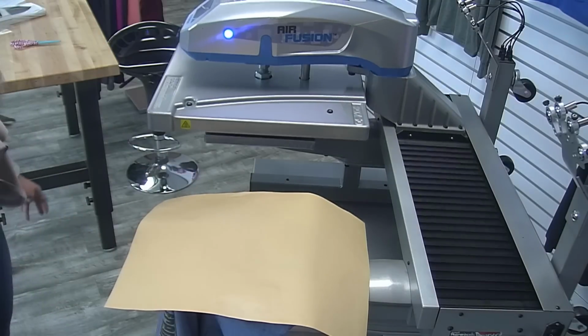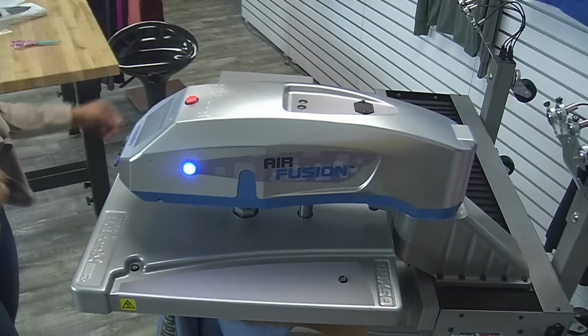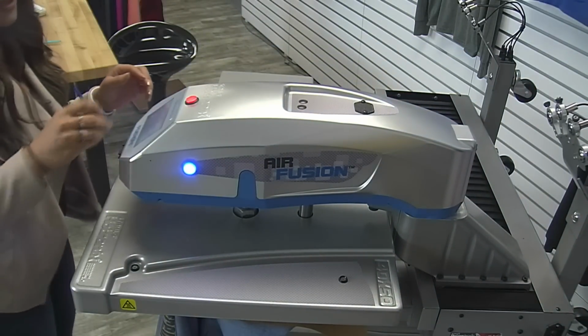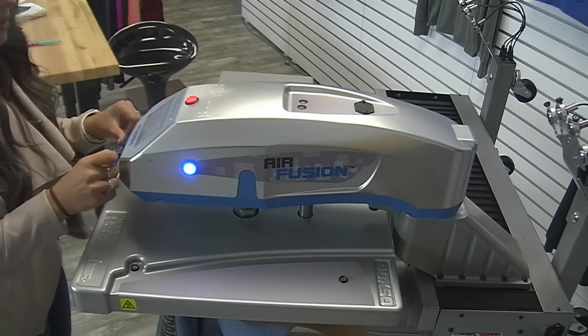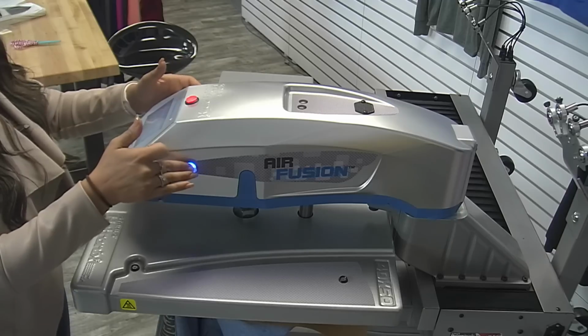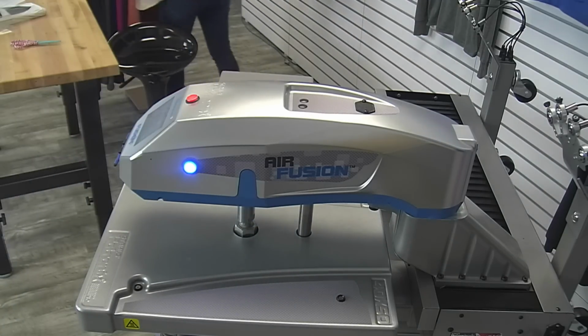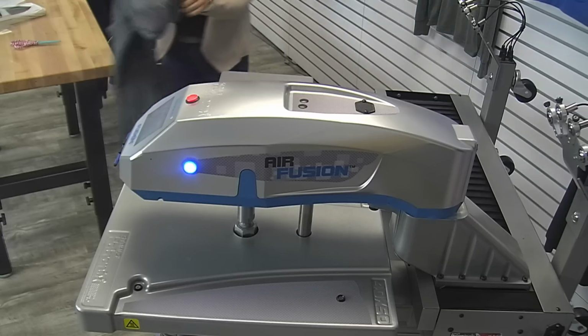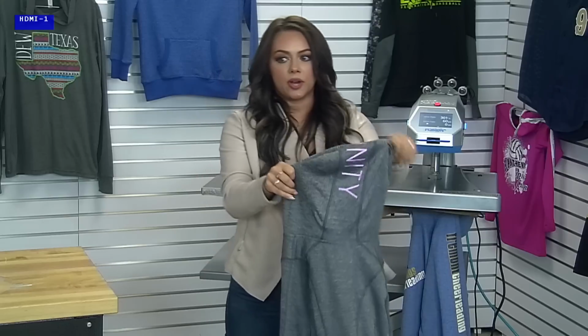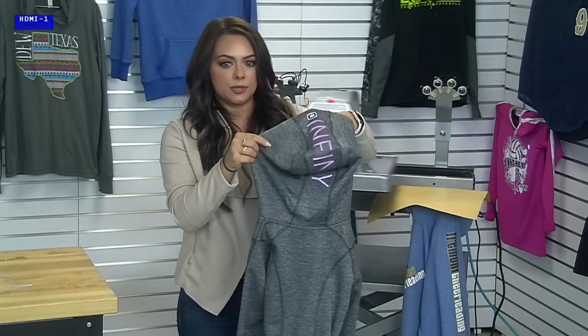Another hood application we did, which I'll show you here as this is applying, is the center of the hood, and we did it vertically all the way back from the start to the end of the hood. So you can see here, we did a branding opportunity with this particular garment.